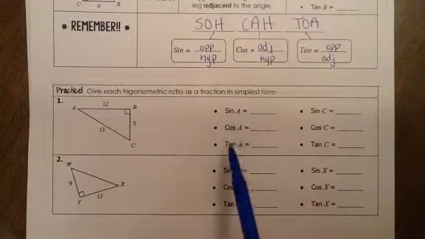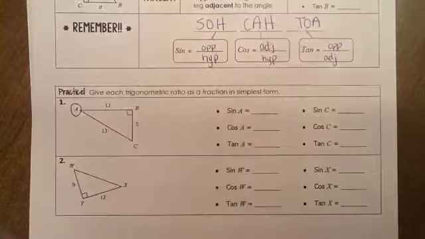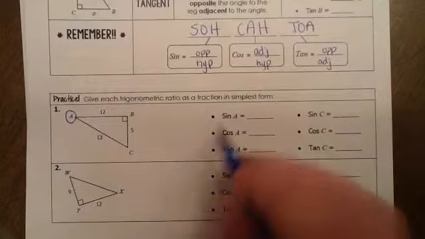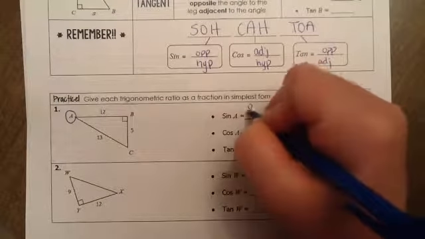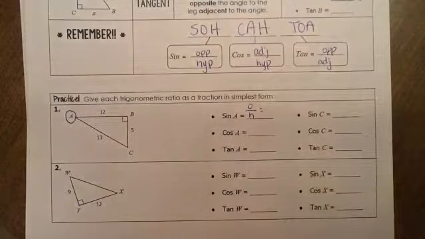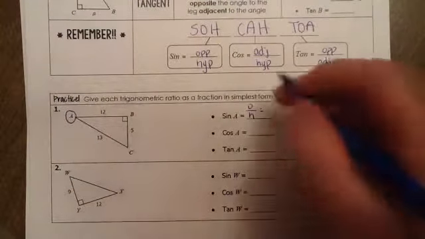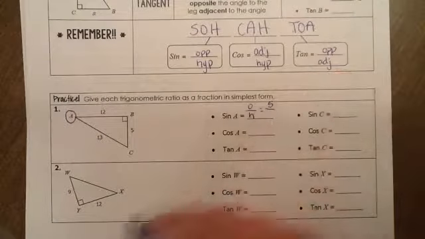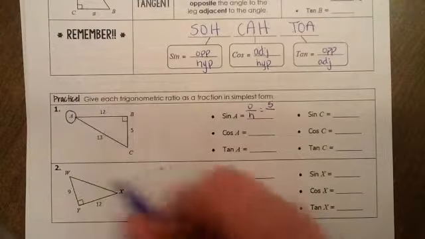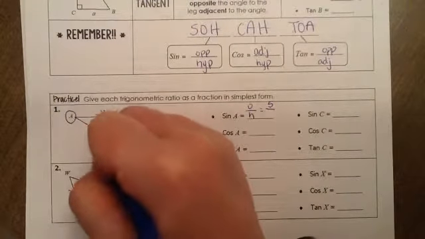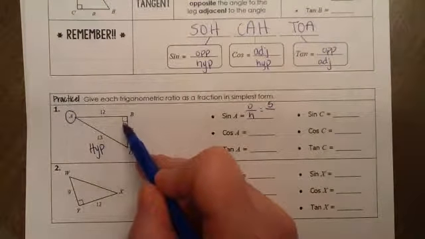So if I look at my trig functions for A, I'm going to start at angle A. Remember our SOHCAHTOA. Sine is opposite over hypotenuse. So opposite of A is 5. And which one is the hypotenuse always going to be? 13 is always the hypotenuse. Why is 13 always going to be the hypotenuse? It's across from the right angle.